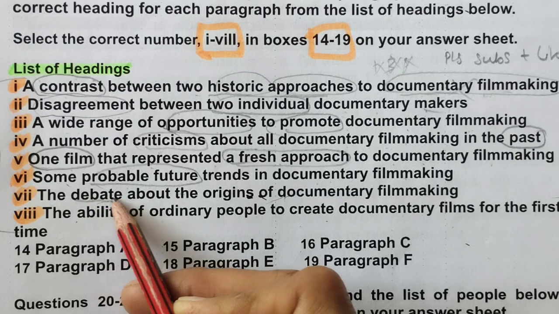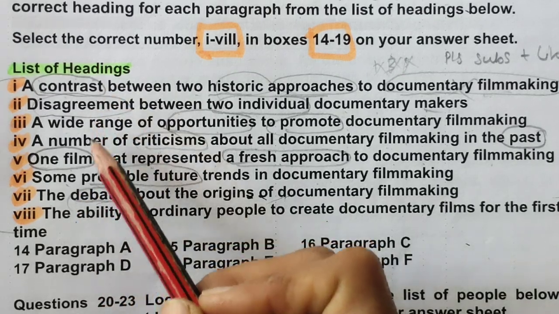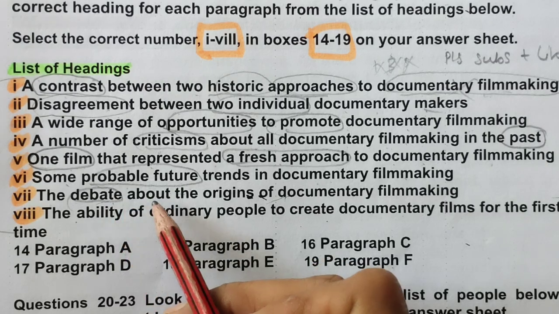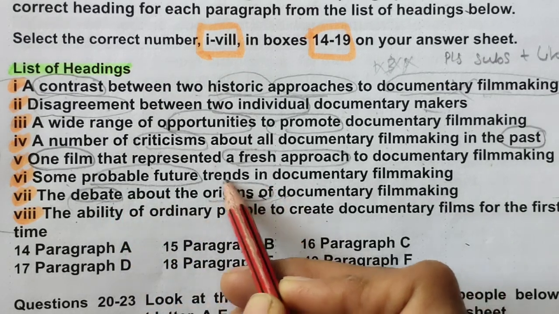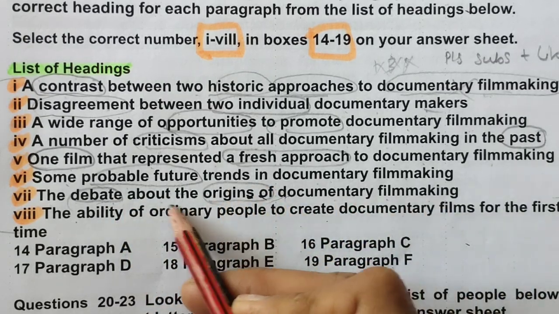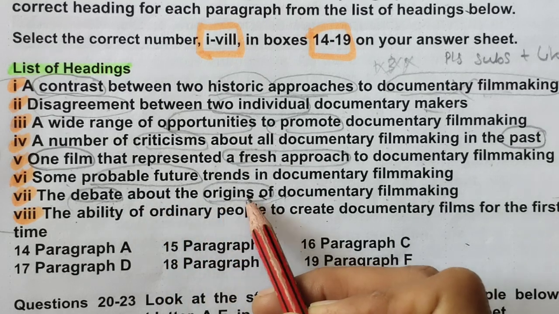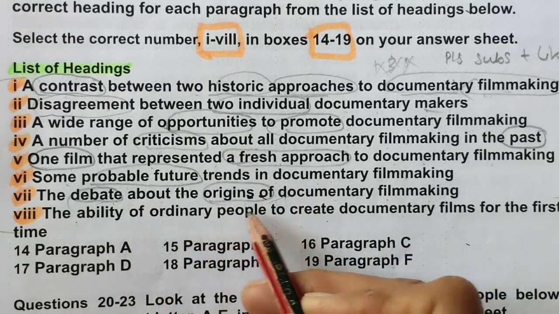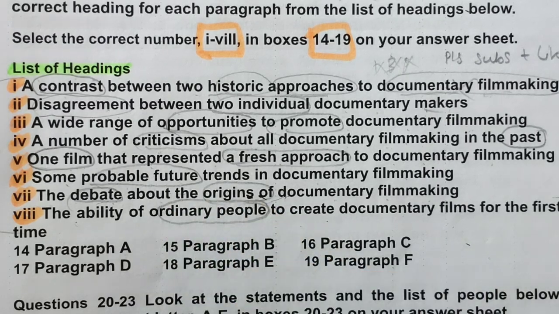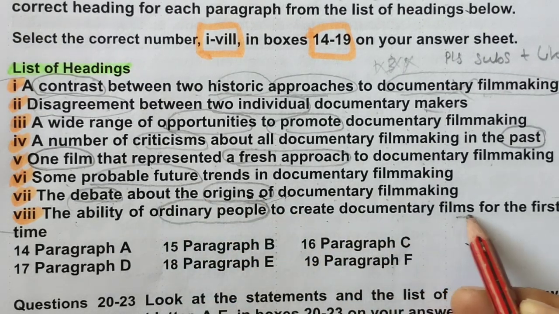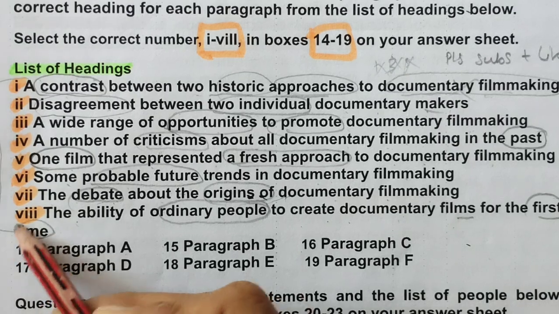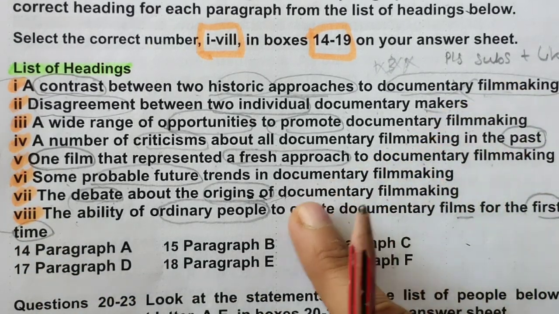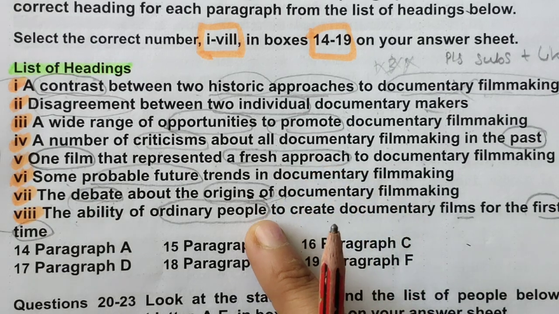The debate, again so many things, contrast, disagreement, criticism. Here debate about the origins of the documentary filmmaking. So debate about the origin here means how it started and all. The ability of ordinary people. Now ordinary people is important to create documentary films for the first time. Okay, now I have gone through all headings. I have understood the meaning as well as I have come out with keywords also.